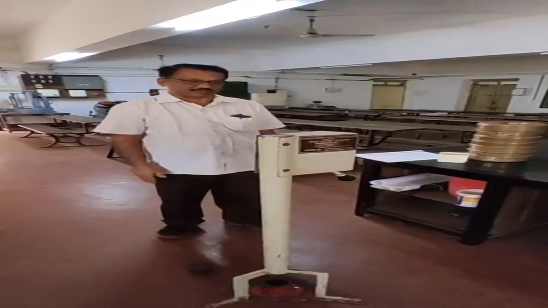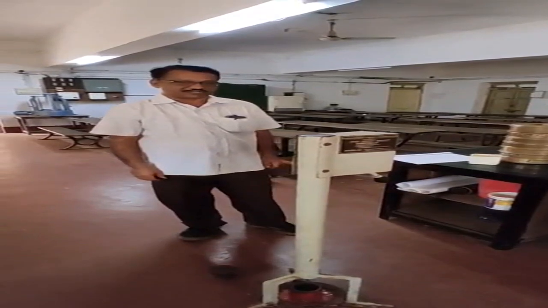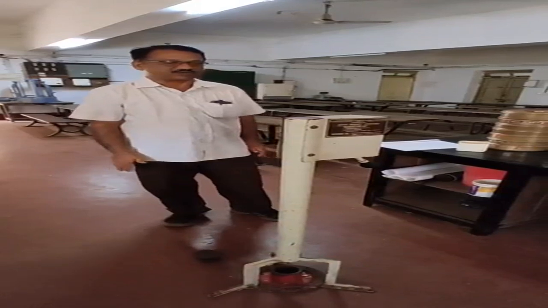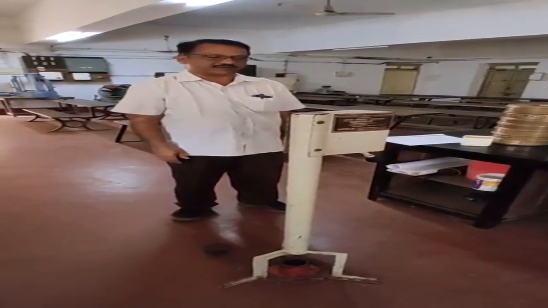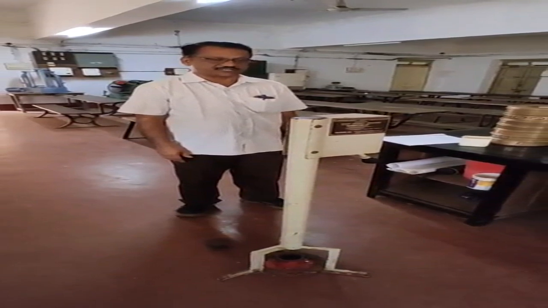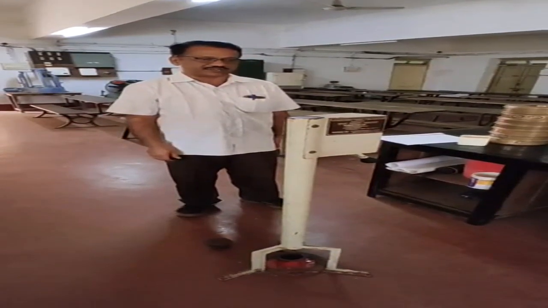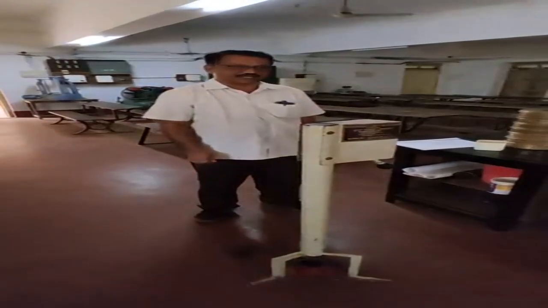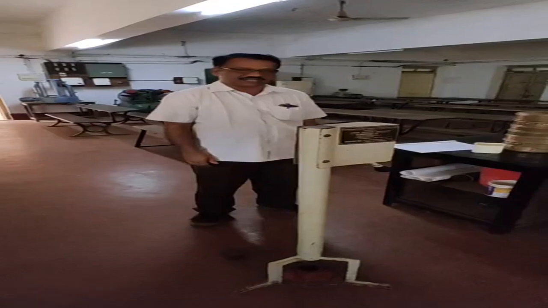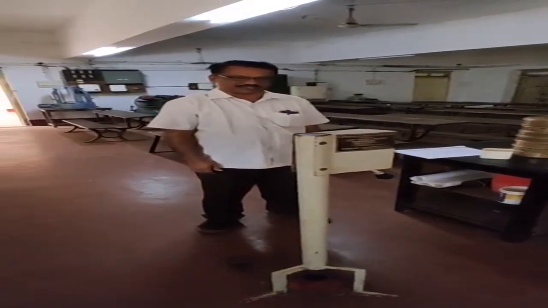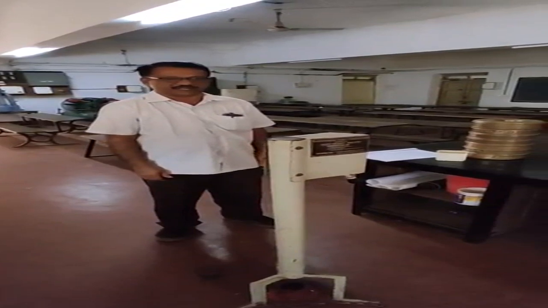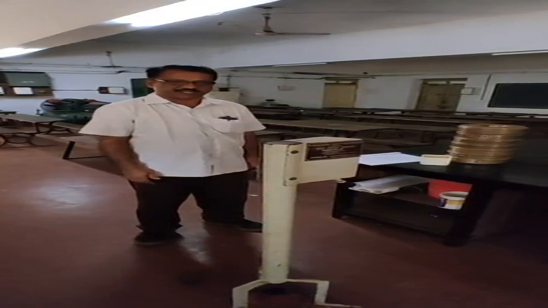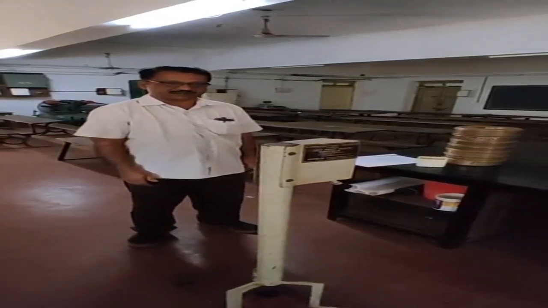Today we will conduct an experiment on drop weight crusher. This experiment is carried out to calculate the crushing law constants, that is Rittinger's law constant and Kick's law constant. Here we take a sample which passes through 8 mesh screen and retains on 10 mesh screen. We have to take the given sample and screen it to pass through the 8 mesh screen and retain on 10 mesh screen.